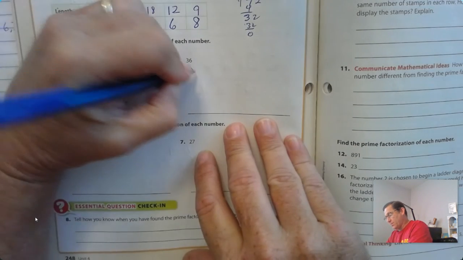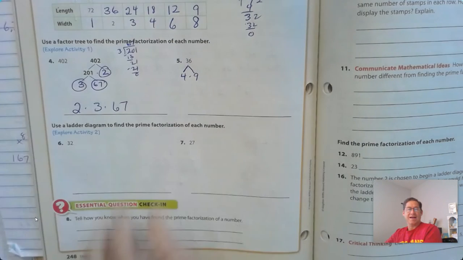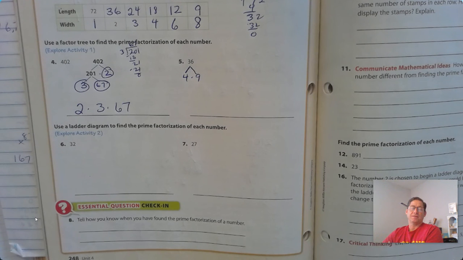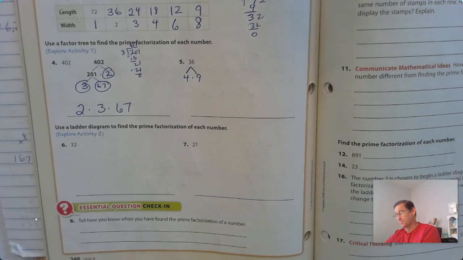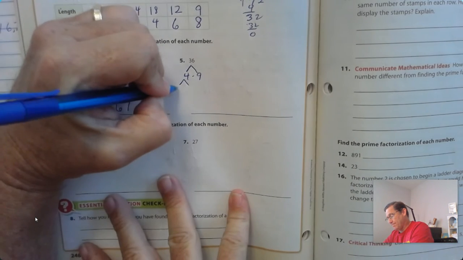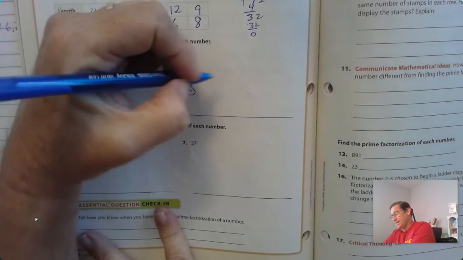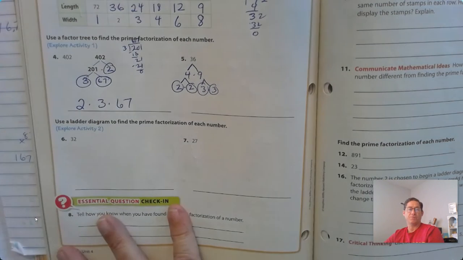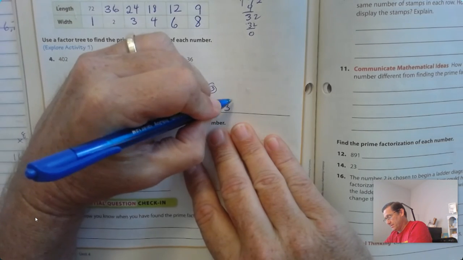Okay, we have to use a prime factorization tree. I'm going to do 4 times 9. Some of you might want to use 6 times 6. Some might want to use 2 and 18. Okay, 3 and 12. All right, 4 is not prime. It's made up of 2 times 2. All right, 2s are prime. 9, that's made up of 3 times 3. All right, so I'm done with that. So we're going to have 2 squared times 3 squared.